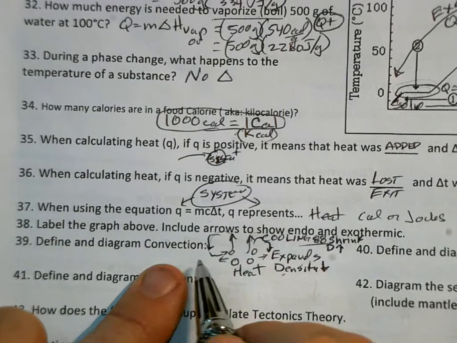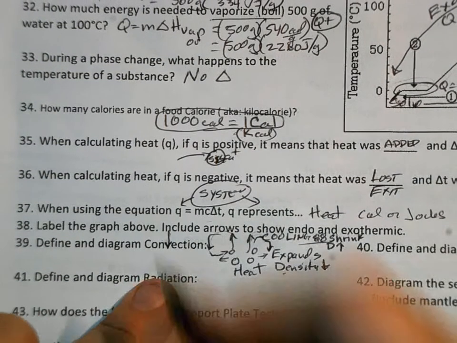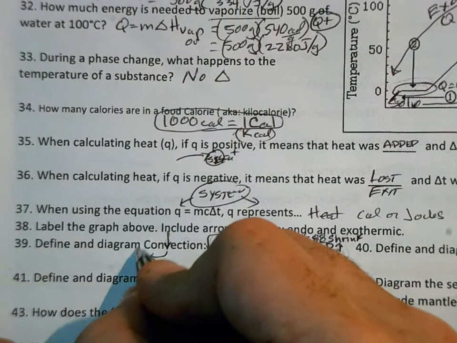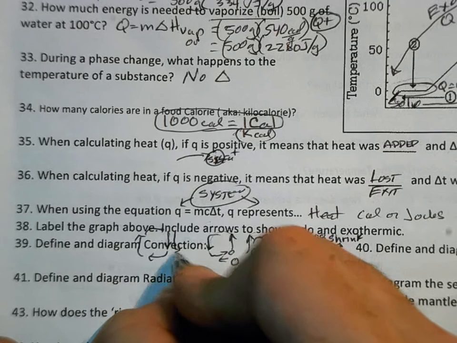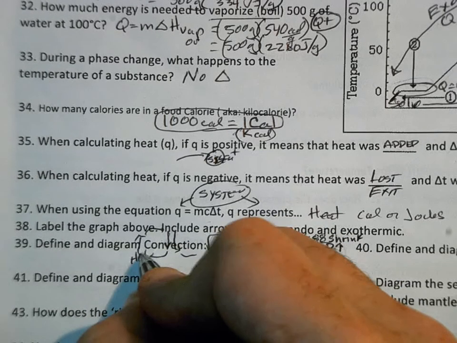So for convection, I always said put an arrow right in the middle of V. That's the one where you've got arrows going in these little cycles like this. This would be where cooling's occurring. Over here would have to be where heat's happening.